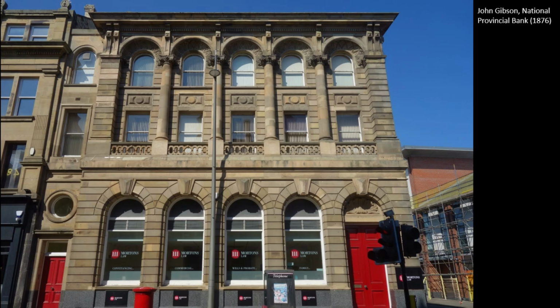This was designed by John Gibson, an architect of national standing, because he was the official architect to the National Provincial Bank, and he designed branches for them throughout the country. Additionally, he had trained under Sir Charles Barry, who was the leading exponent of the Italian palazzo style.